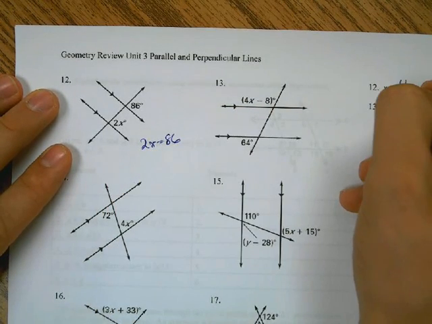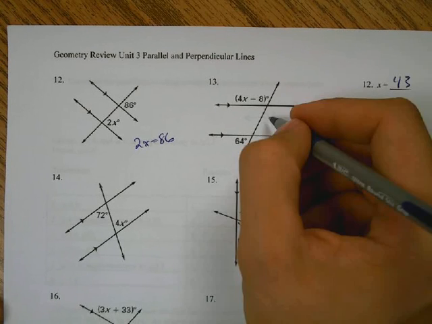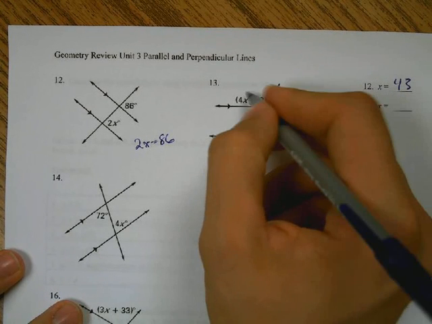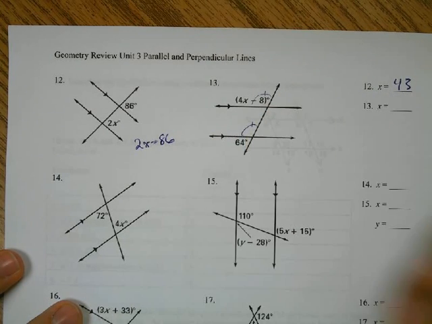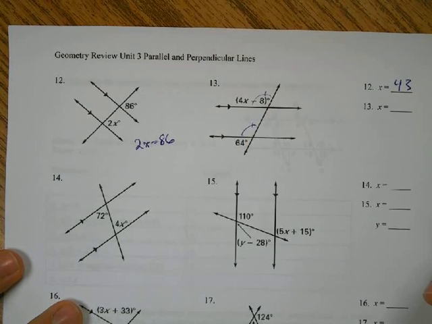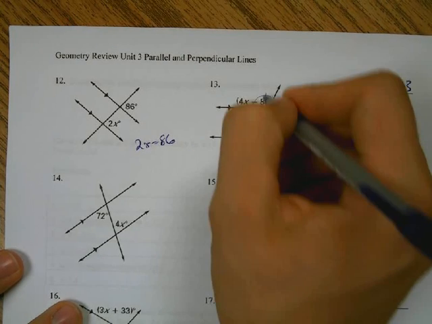On this one, we've got parallel lines again. I'm going to say that these are supplementary. The way we're going to do that, these two angles here are corresponding, so they're the same, which means that 64 and this angle added together are 180 degrees. That means that 64 and this angle are also supplementing. They also add up to be 180 degrees.